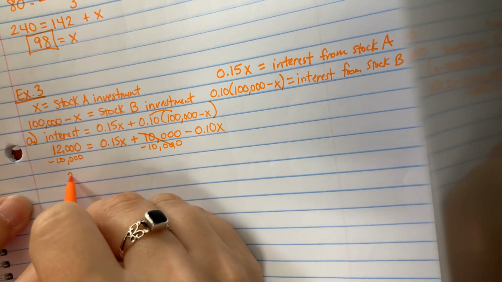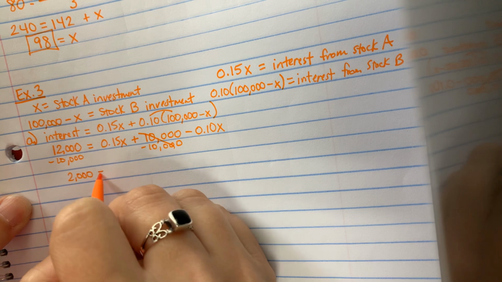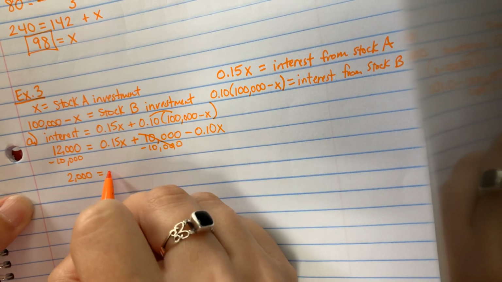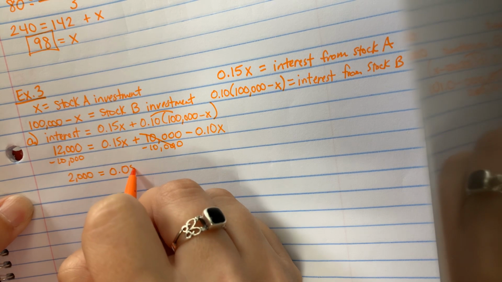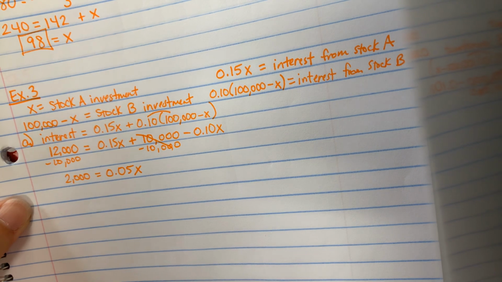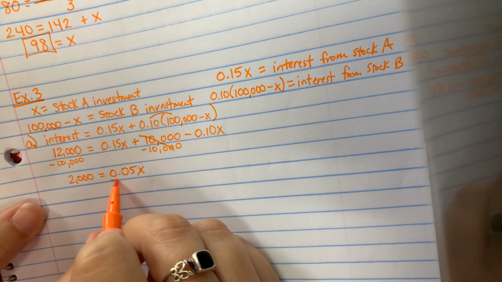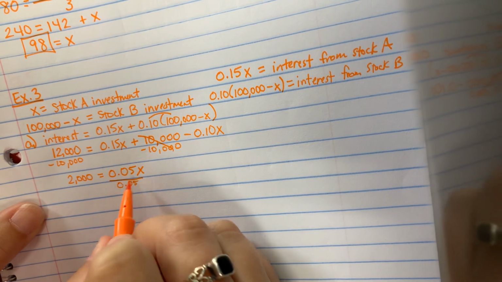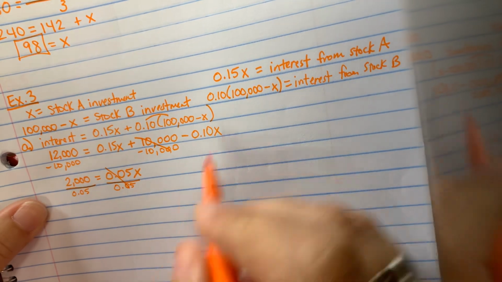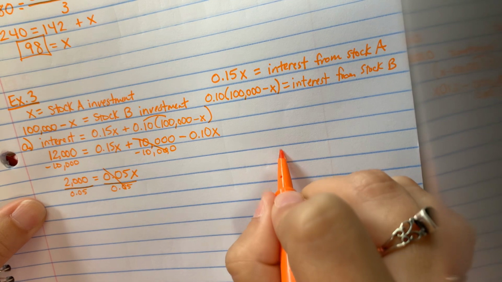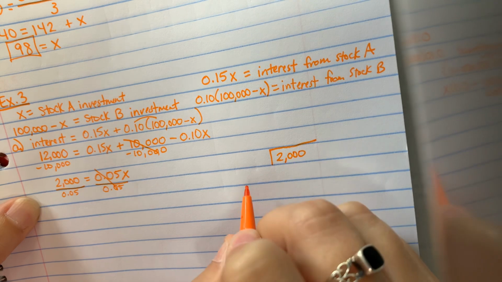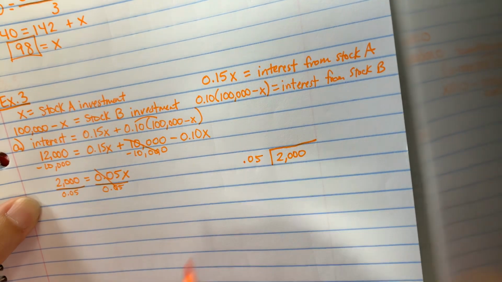So that's going to give me 2,000 equals, and I'm going to go ahead and put these together. 0.15 minus 0.10 would be 0.05x. And then here's another calculation I've got to make. I need to divide by 0.05. So what I did over on the side, I said, okay, I'm going to divide 2,000 by 0.05.